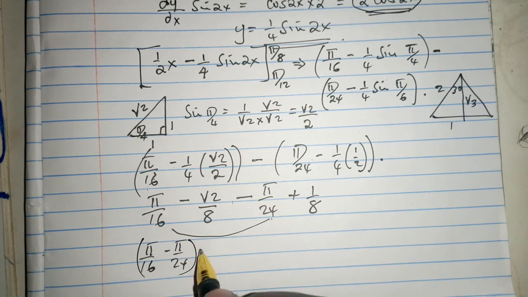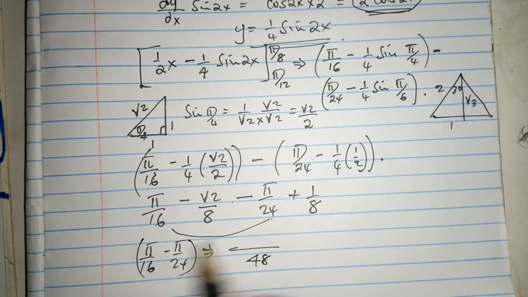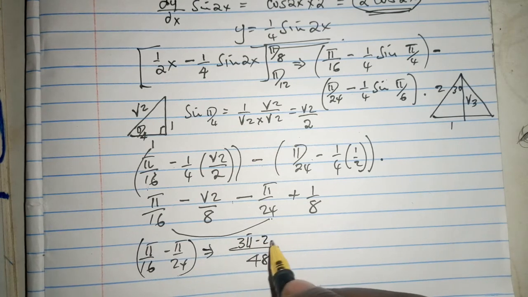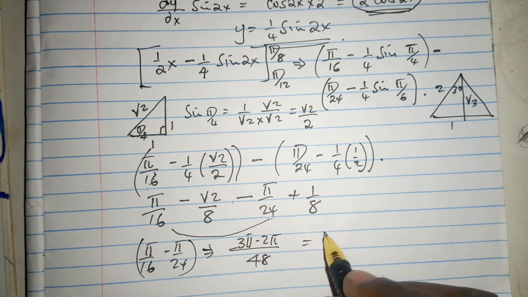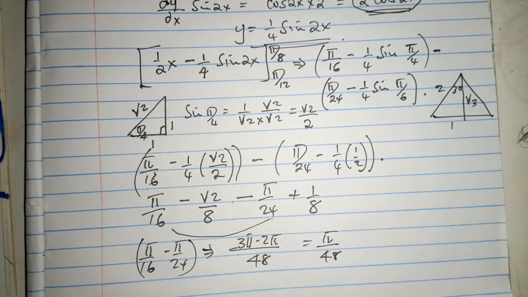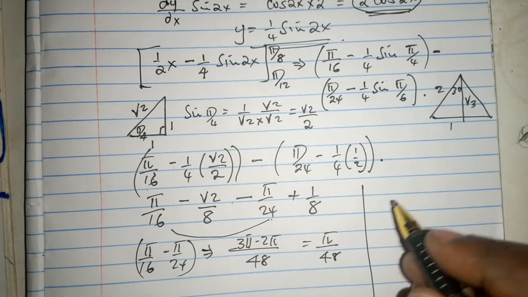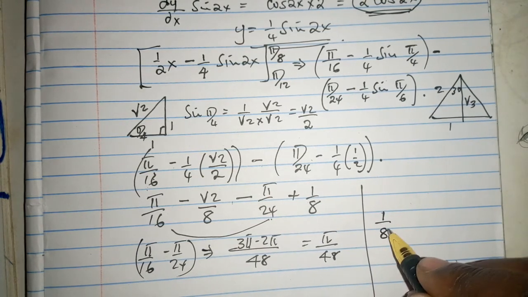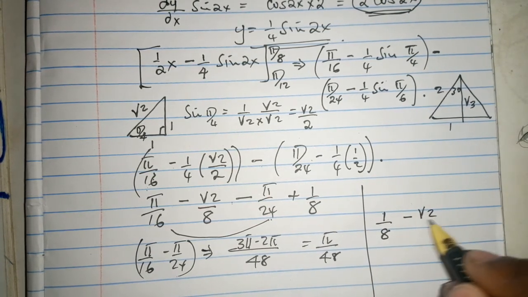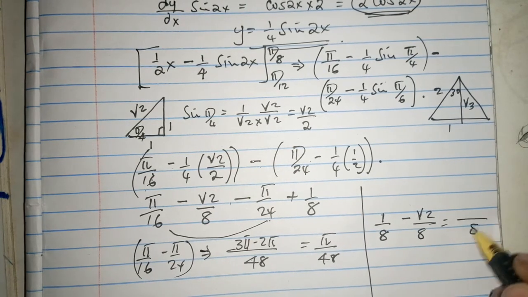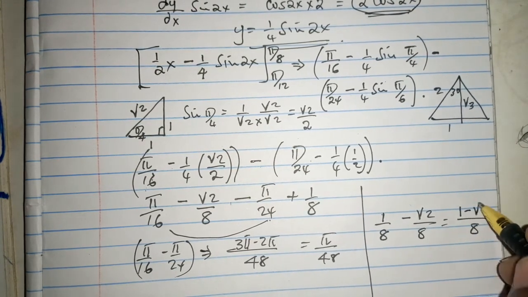Of course, if you settle this one separately, the LCM is going to be 48, and 3 pi minus 2 pi, which is pi over 48. That is that. And again, if you have 1 over 8 minus root 2 over 8, the LCM is just 8, and you're going to have 1 minus root 2.